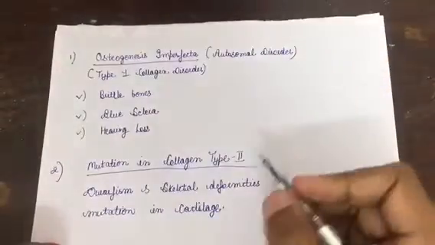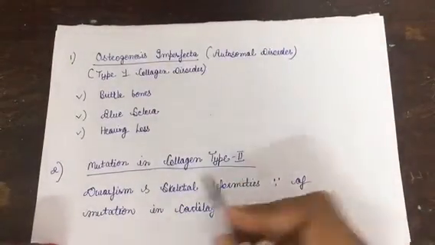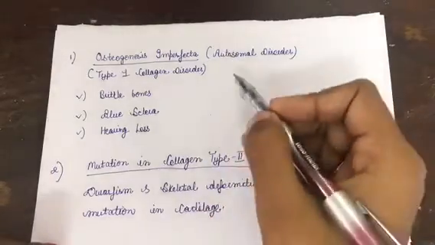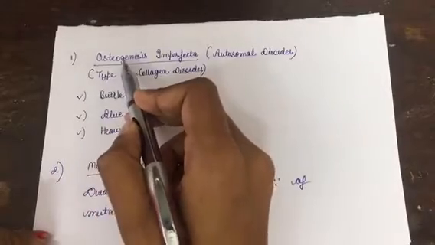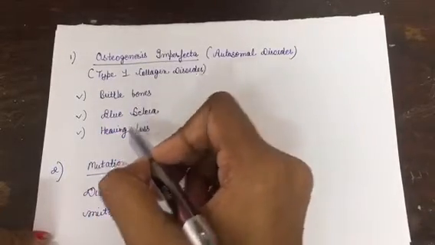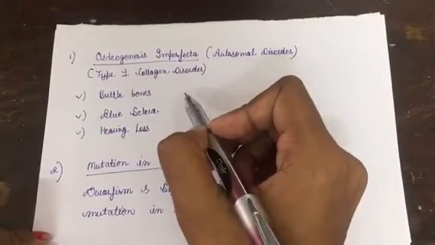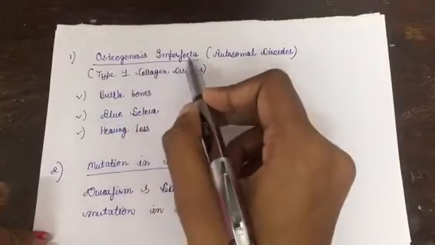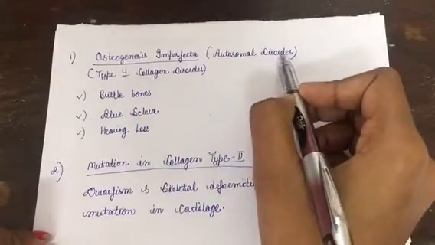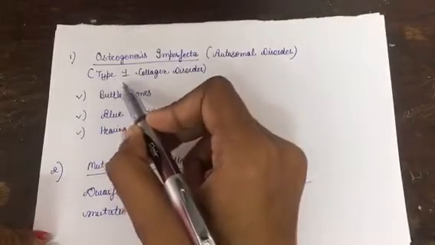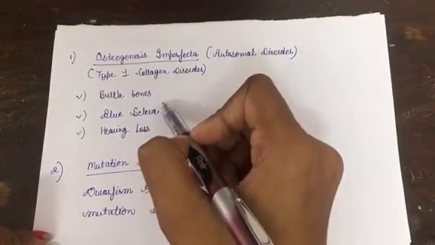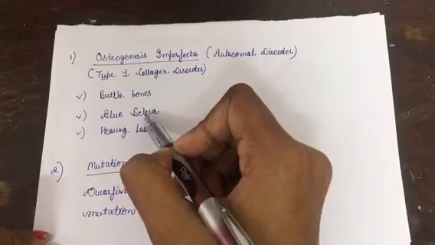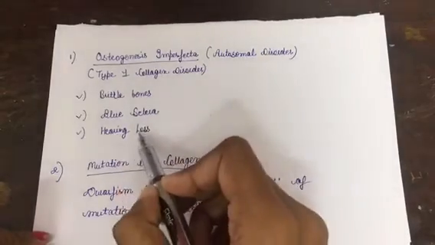Let's talk about some of the medical conditions which happen because of mutation in collagen. The first one is osteogenesis imperfecta, and already I have talked about scurvy. So this is osteogenesis imperfecta, which is an autosomal disorder, and this happens because of the mutation in type 1 collagen, right? And the result is brittle bones, blue sclera, and hearing loss.